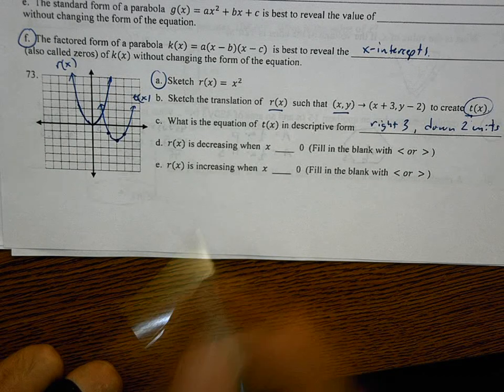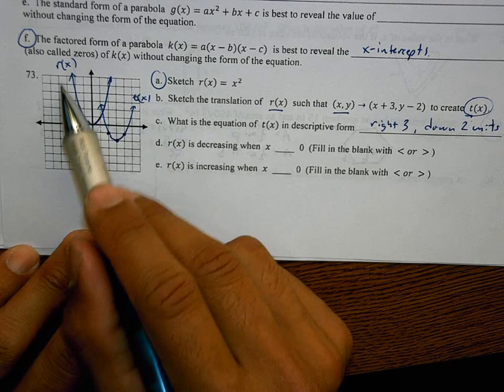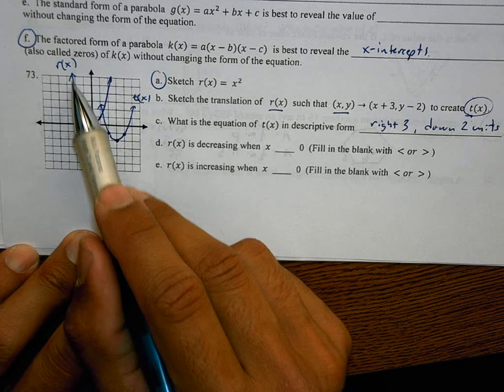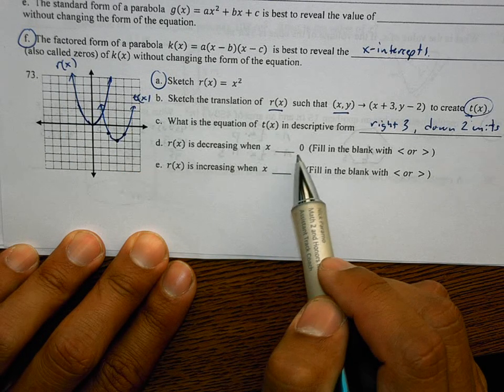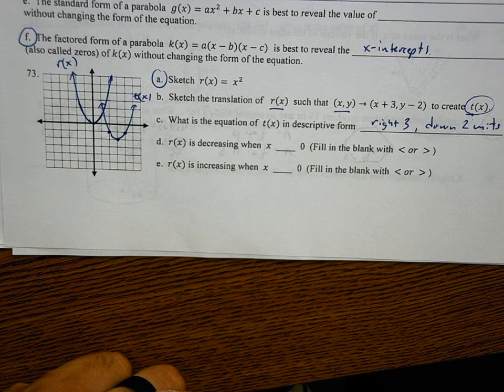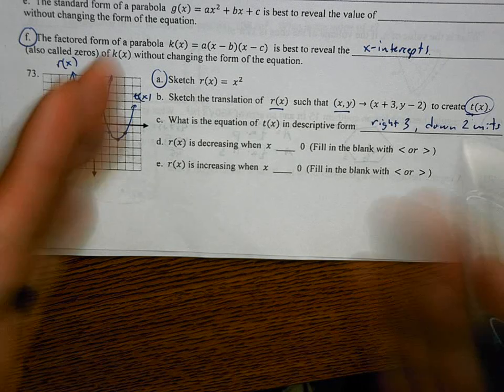You'll answer some other questions about when the graph is decreasing. It's getting smaller when the x's are blank compared to 0, and when it's increasing, you're going to figure out what goes there.